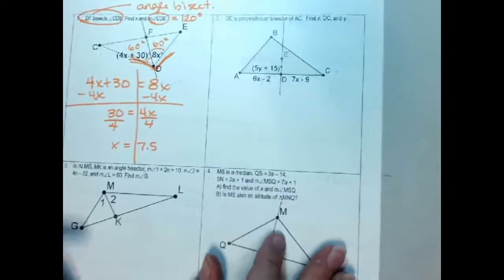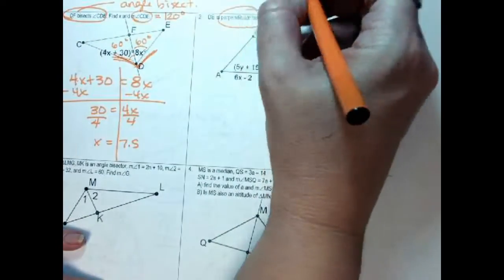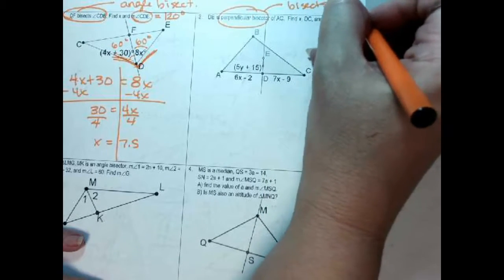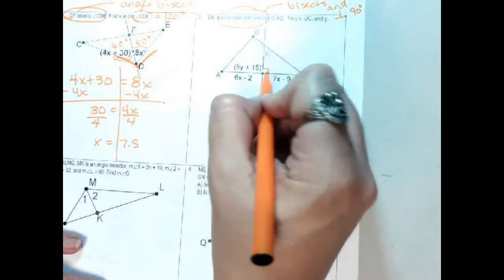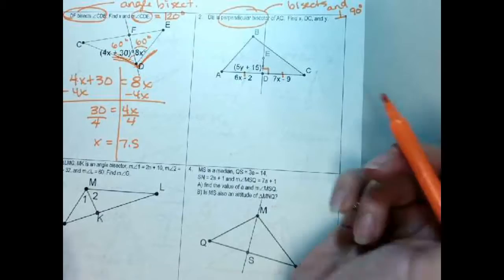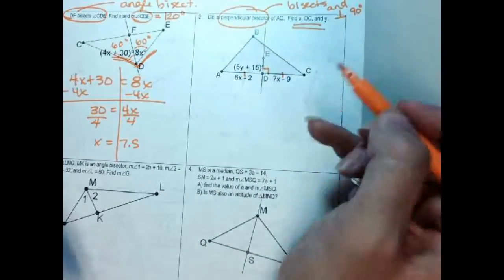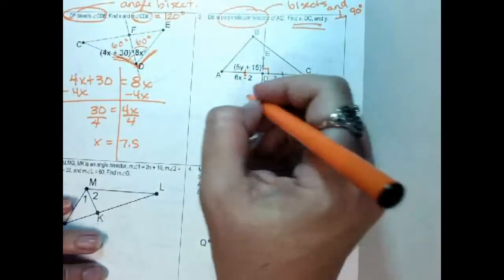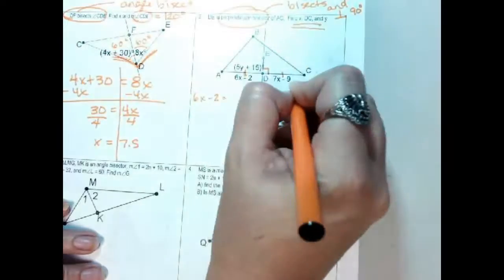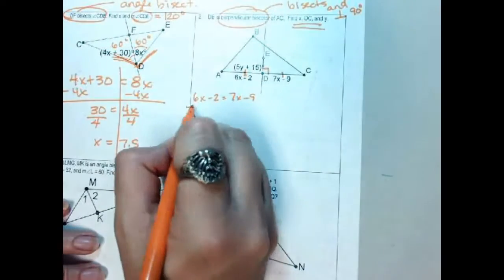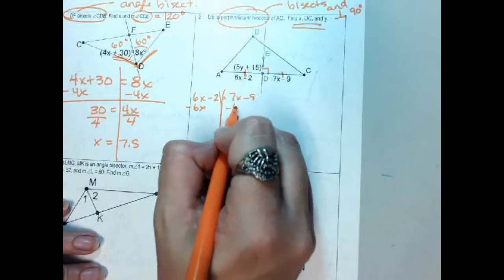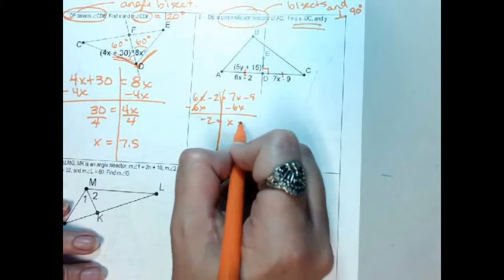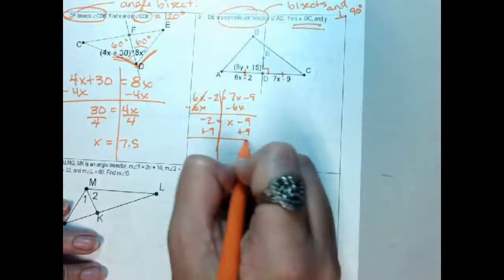Okay, the next one. It says it's a perpendicular bisector. That means it bisects and it's perpendicular, which is 90 degrees. So this is 90 degrees here, and this equals this. So what can I start with? And it wants me to find all this stuff. Well, let's start with the bisects part. If it bisects it, this is equal to this. So 6x minus 2 equals 7x minus 9 minus this. So this cancels. Negative 2 equals 7 minus 6 is x, plus 9, 7 equals x.